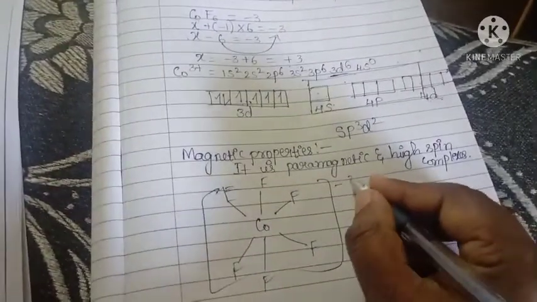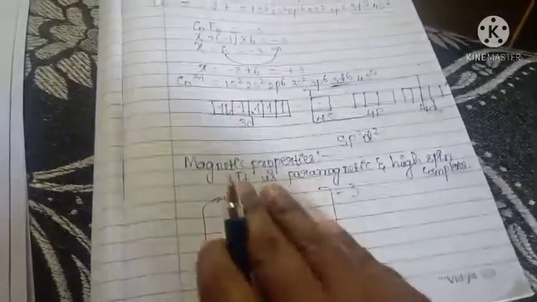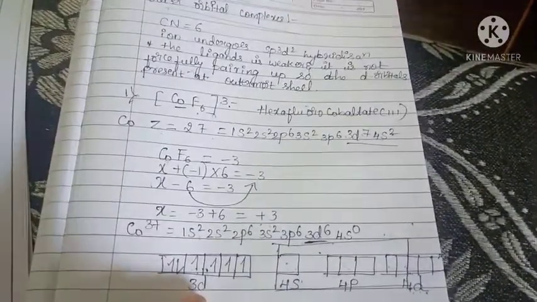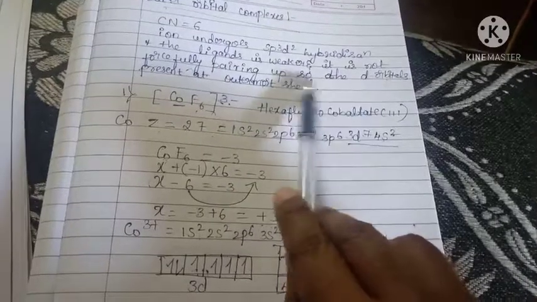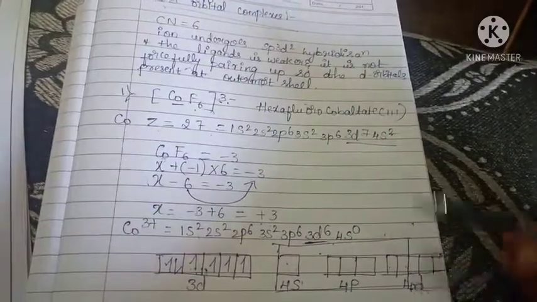How much charge is there? -3. This is all about the hexafluorocobaltate. This is an outer orbital complex, because d should be present in the outer shell.